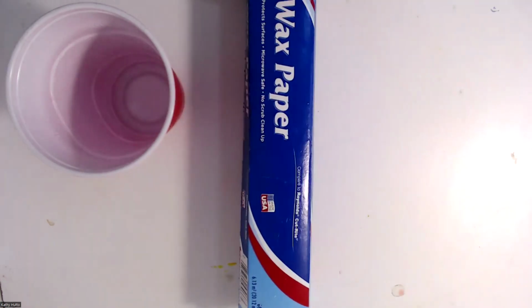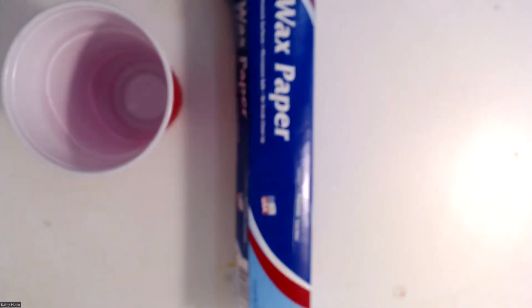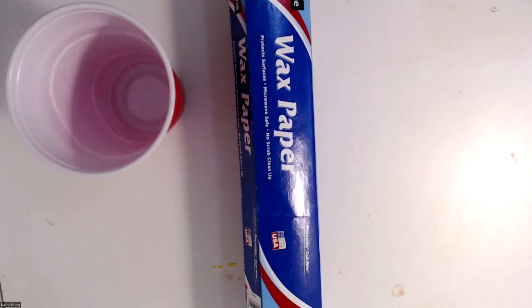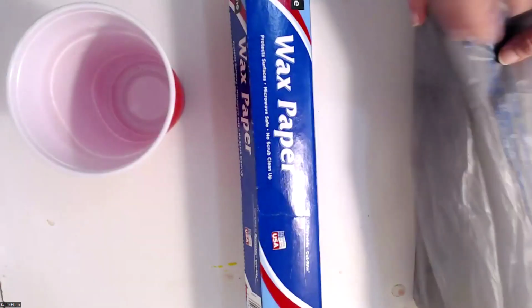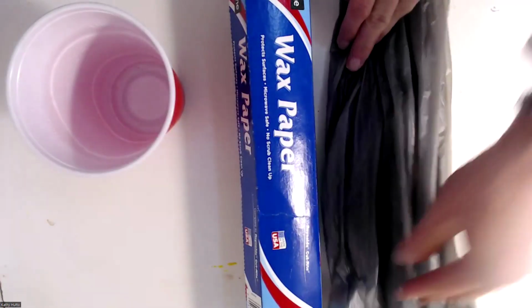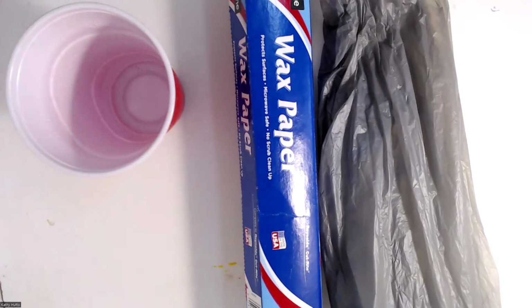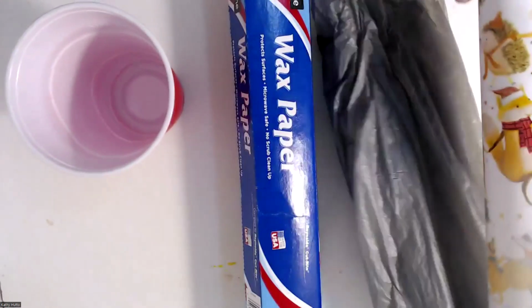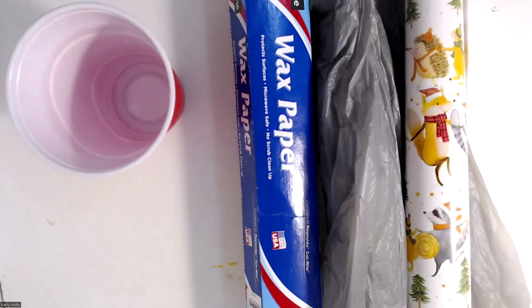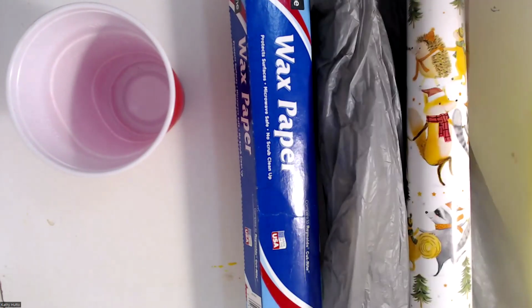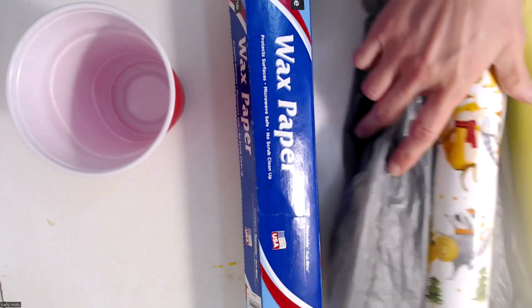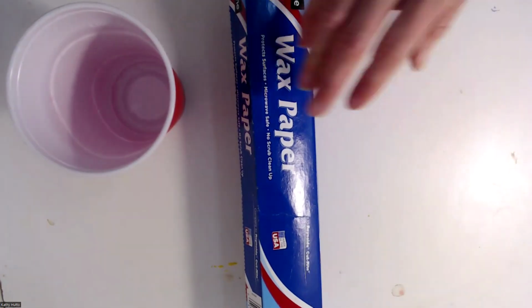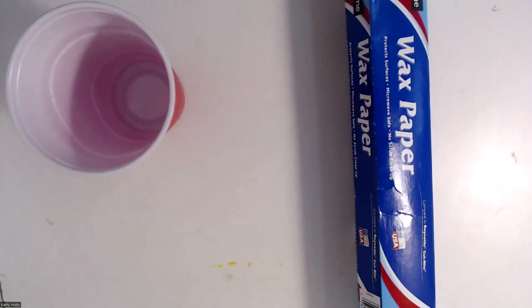You can use wax paper, like you might have in your kitchen. You could use a plastic bag, like a grocery sack. You could use wrapping paper, maybe you have some left over, or you could use tissue paper. Any of these will work. So decide which paper you want to use.